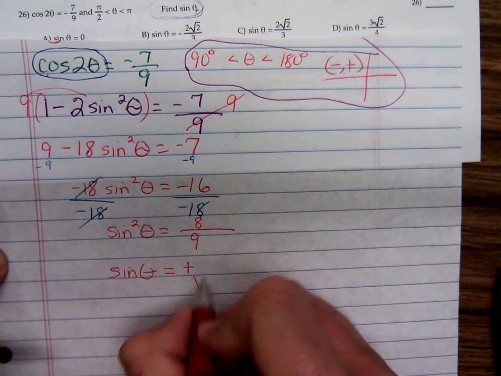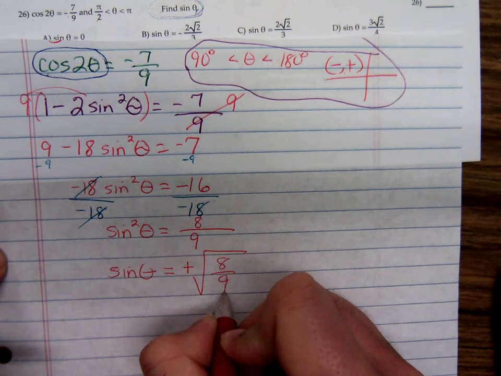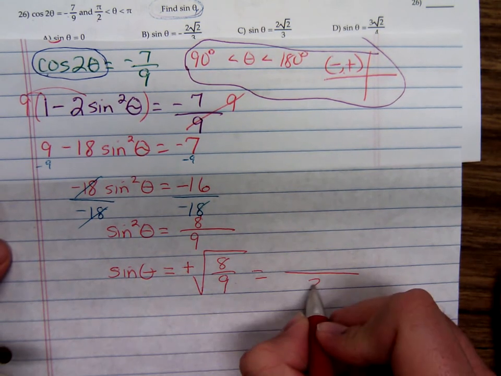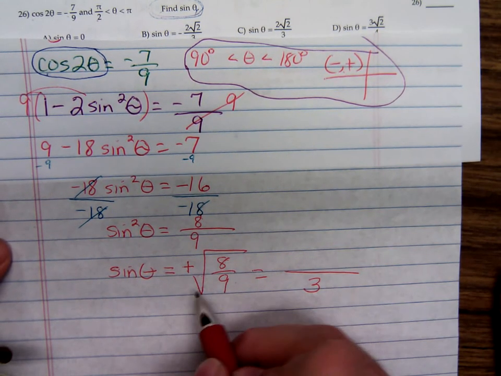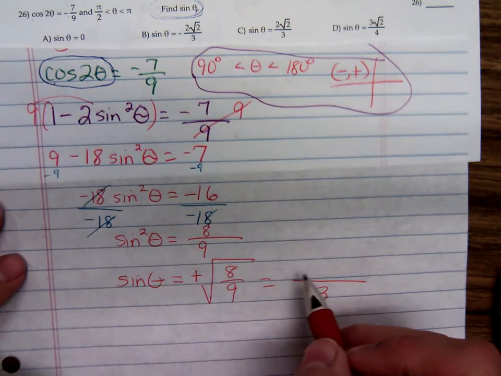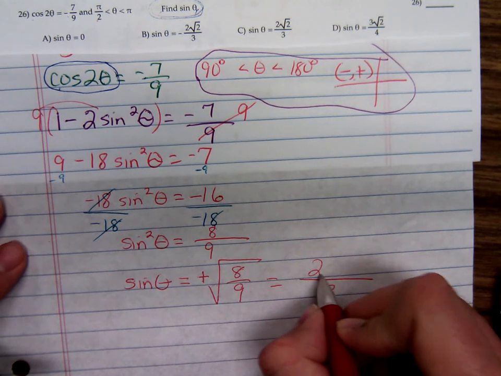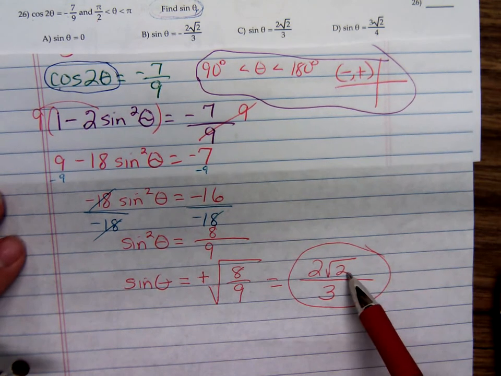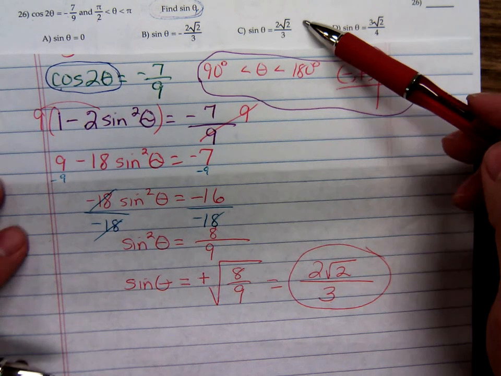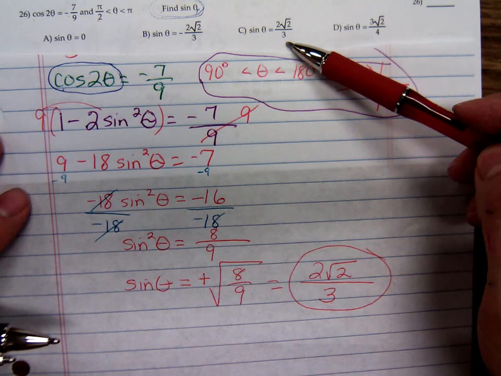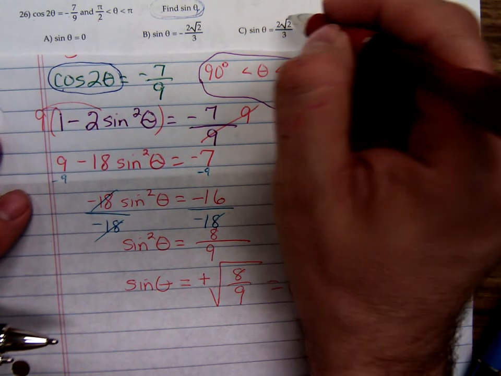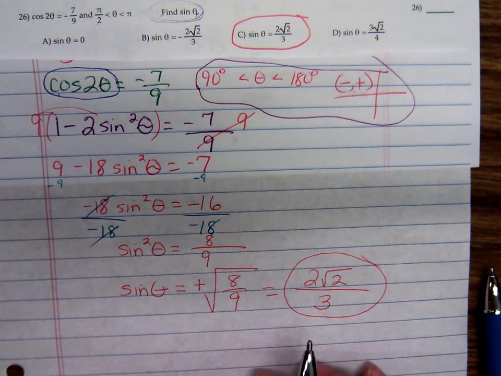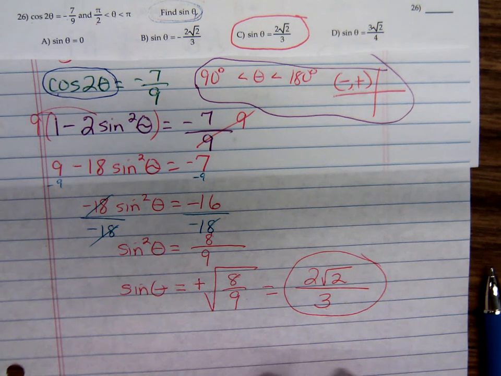Well, the square root of 9 is 3. How do y'all simplify the square root of 8? 2 square root of 2. So we're getting a positive 2 square root of 2 over 3. Okay. So this one right here, C. So we should have time to finish these up tomorrow.